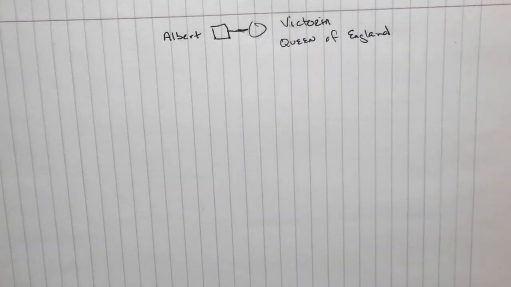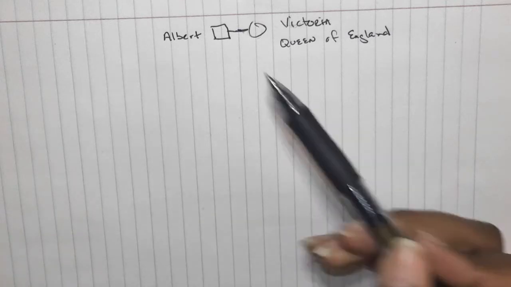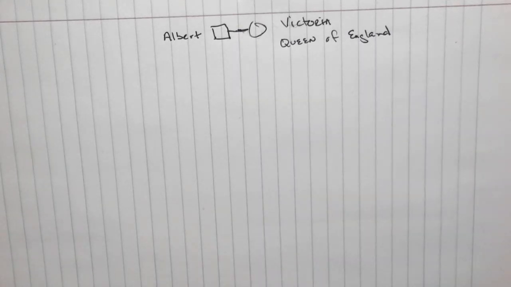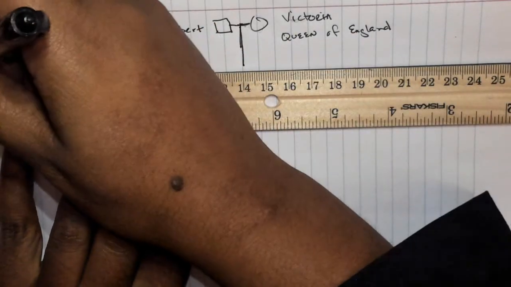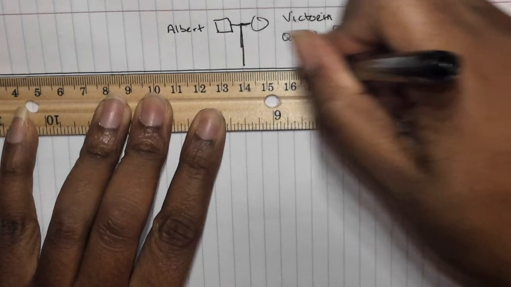Okay. Now, Queen Victoria is a circle, right? And her husband, Albert, is a square. And the way that we know that they have mated and had children is that there is a line in between them. Okay? And when I say they had children, y'all, they had children. Holy moly, did they have children. So I'm going to draw a long line.